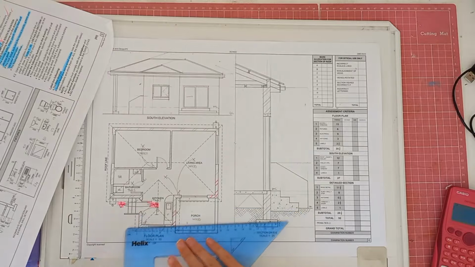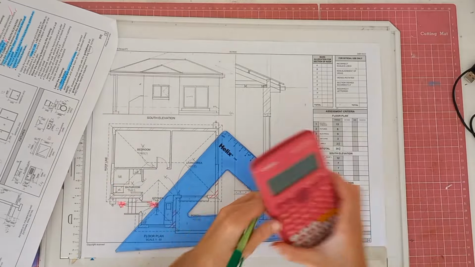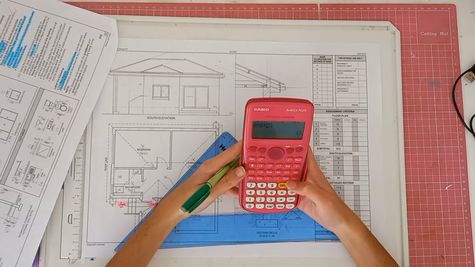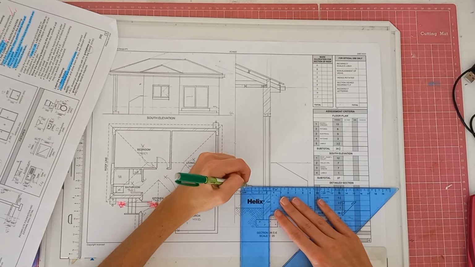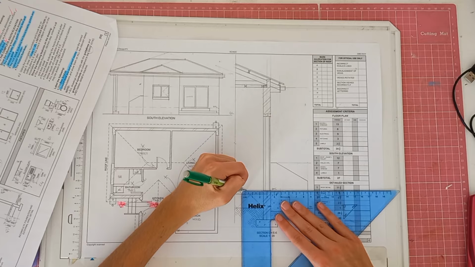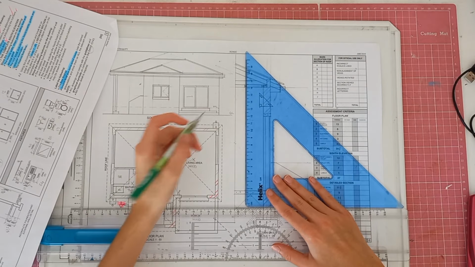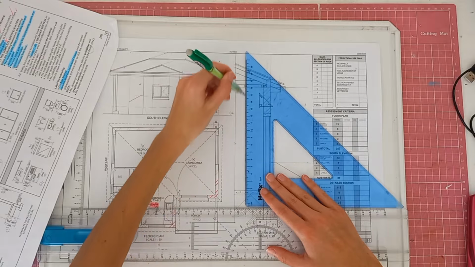Let me just double check here. It's not 29, sorry. 9. 9 times 50 divided by 20, that is 22.5. Okay, so then you're going to take 22.5 as a measurement, which is over here, and then you can just bring a line up where your window would be.